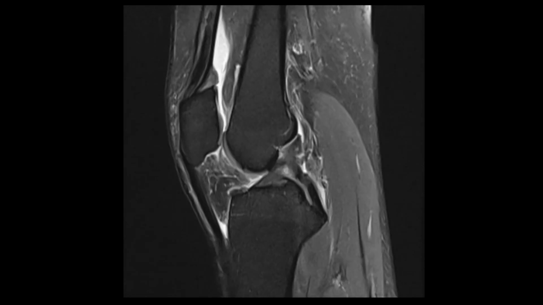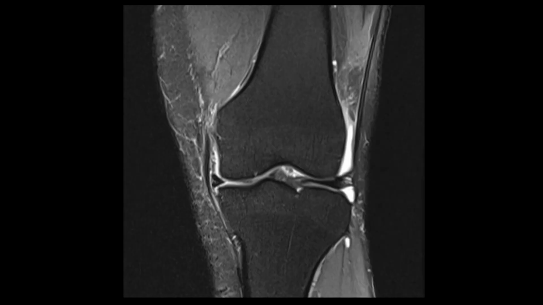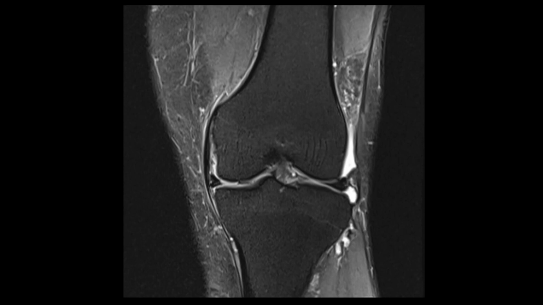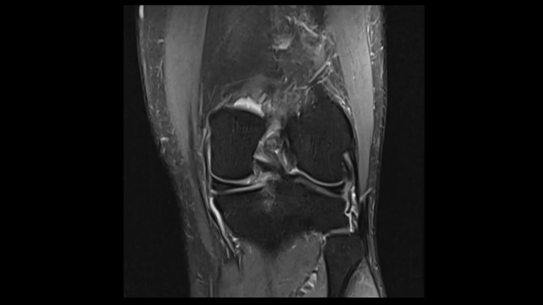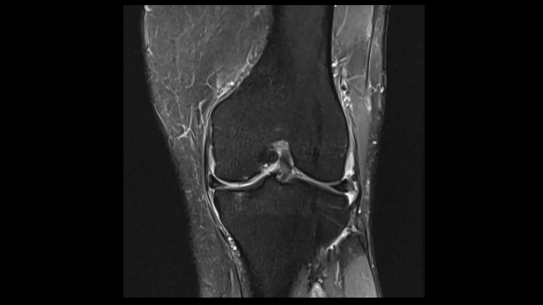Let's go to the coronal section. Here we can see the medial collateral ligament and the lateral collateral ligament. Both appear intact. A little bit of fluid is there around the medial collateral ligament. You can see this mild periligament edema, but otherwise the ligaments are intact.